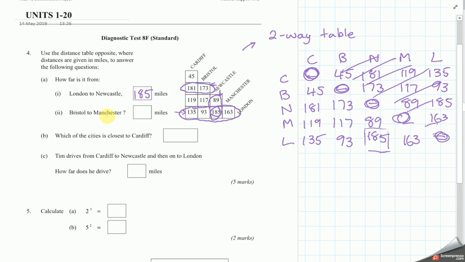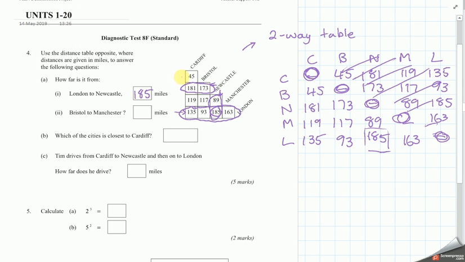Bristol to Manchester, we'll do it on this table first. Bristol across, actually if I do it in a different colour. So Bristol is everything going across from Bristol and down from Bristol. And we want to see where it links with Manchester, going across, and Manchester reading down. The overlap is there at 117. Bristol to Manchester, 117.